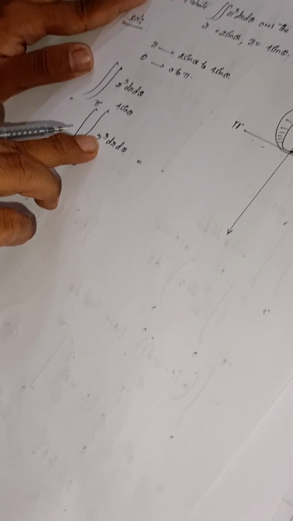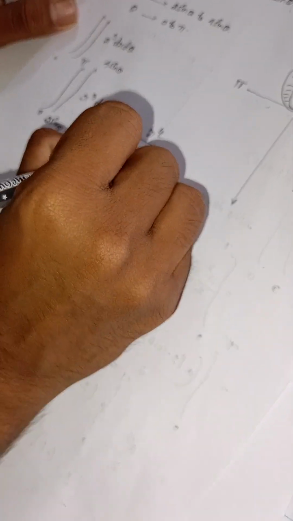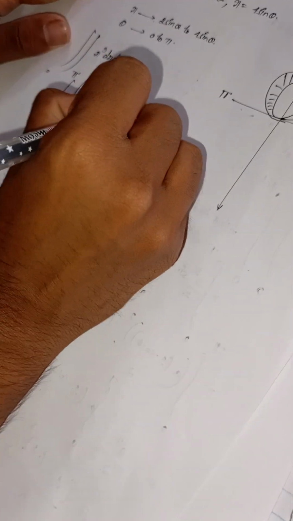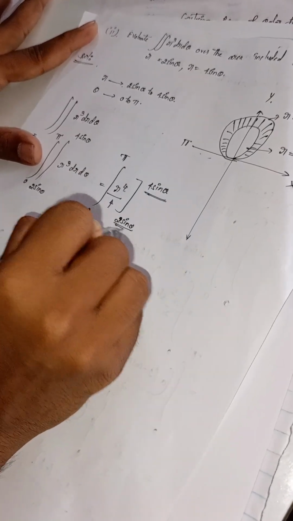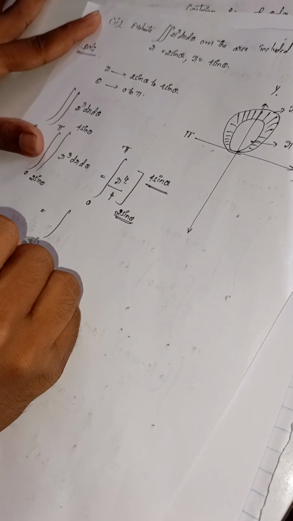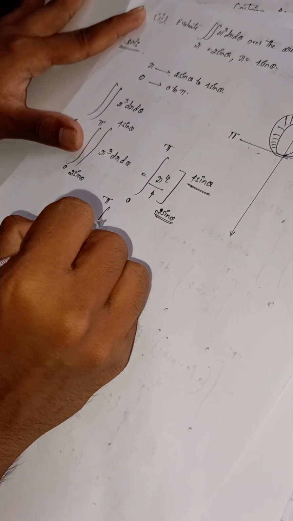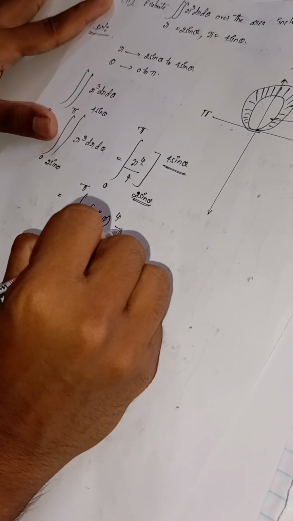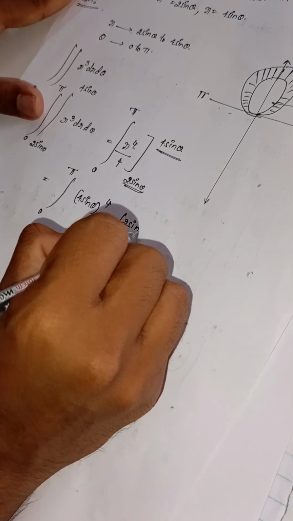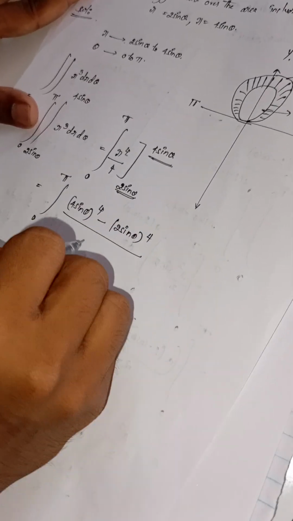Now we have to integrate this with respect to r, which gives r to the power of 4 by 4, integral 0 to pi, and the limits vary from 2 sin theta to 4 sin theta. In place of r we substitute 4 sin theta and 2 sin theta, which is simply the integral from 0 to pi of (4 sin theta) to the power of 4 minus (2 sin theta) to the power of 4, by 4.